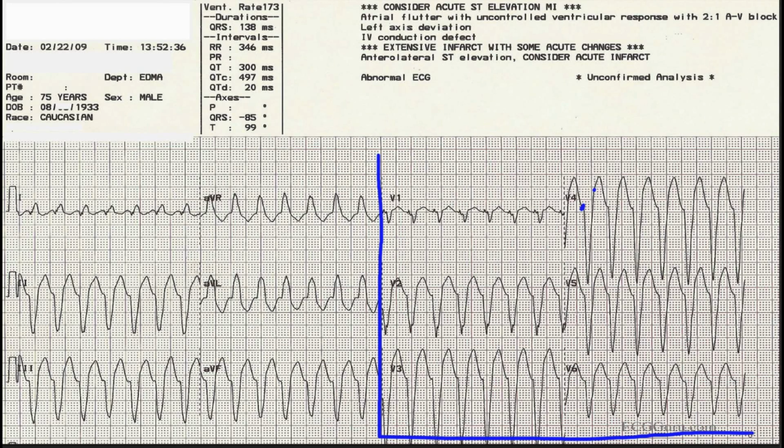This is a VTach. Another sign of VTach is simply looking at V6. And if V6 is negative, strongly suggestive of VTach. When we have a wide complex tachycardia that is not VTach, it's usually one of the bundle branches, left bundle branch block or right bundle branch block. Neither of those have a negative V6. Both left bundle branch block and right bundle branch block have a positive or upright V6.